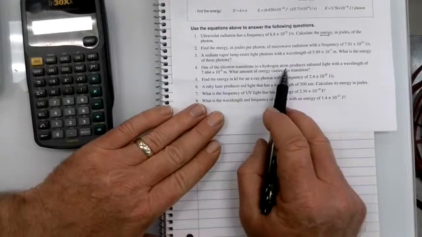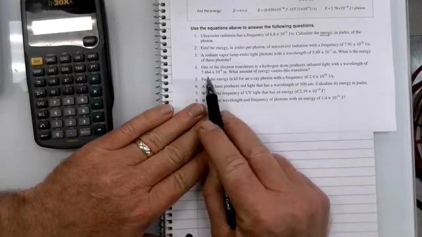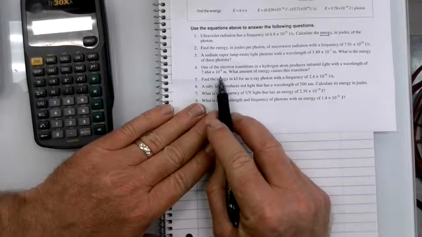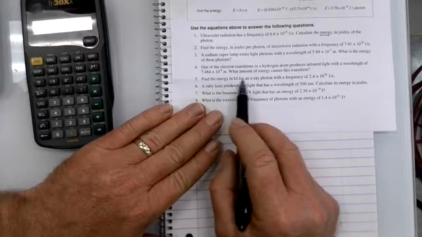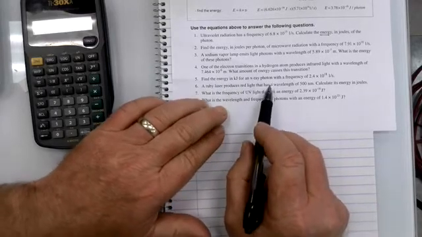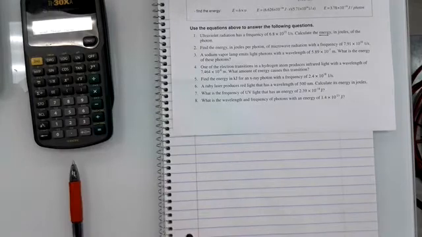Okay, keep going here. Number 4, one of the electron transitions in a hydrogen atom produces infrared light with a wavelength of 7.464 times 10 to the negative 6 meters. What amount of energy causes this transition? And we could reference back to the children's story.